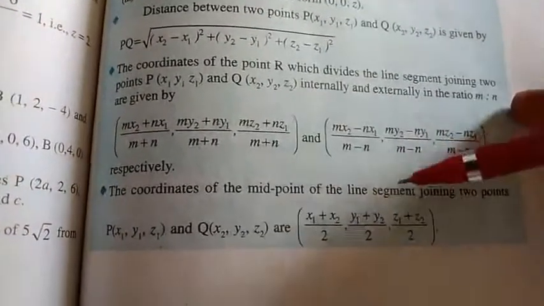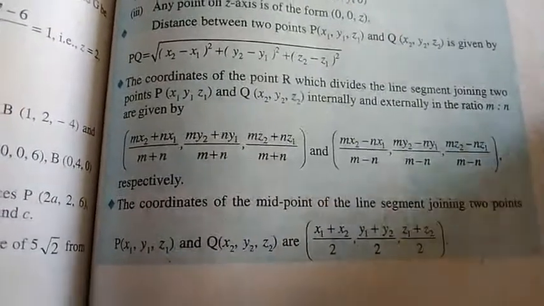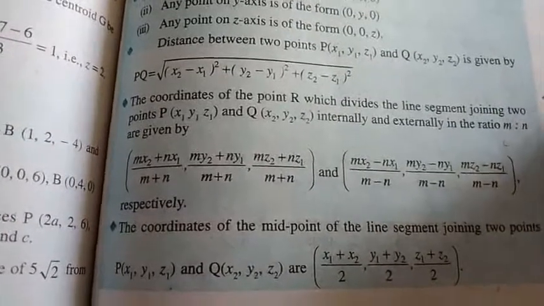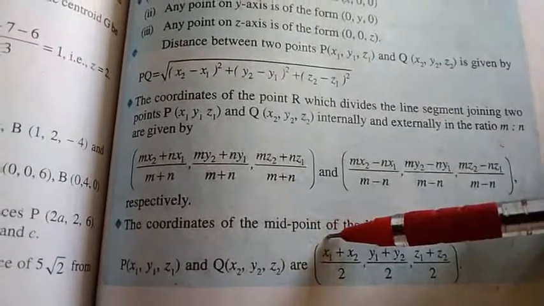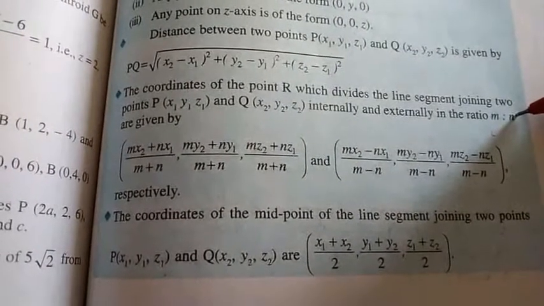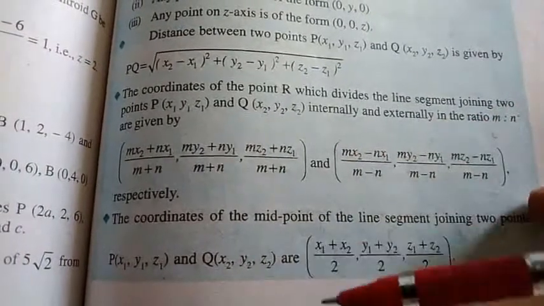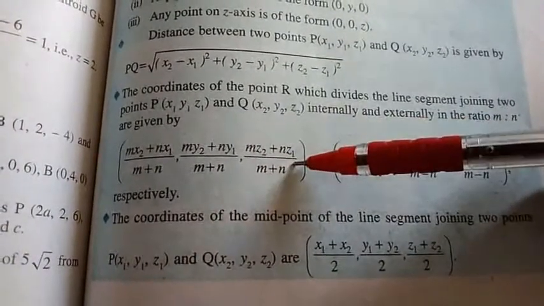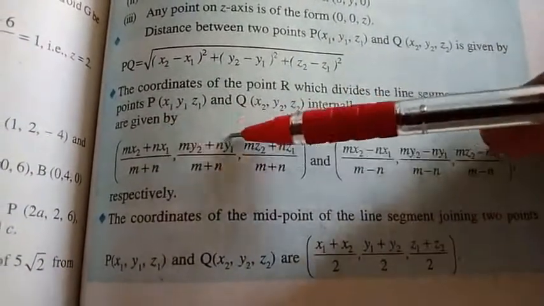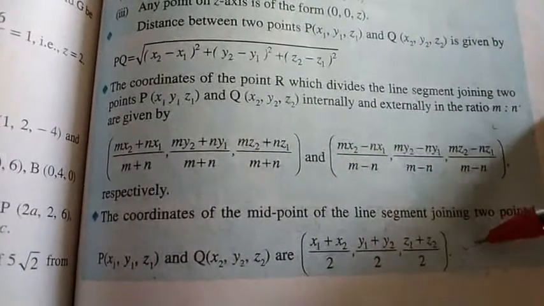And there is another formula which is called the midpoint formula. This is just an extension or result of the section formula. As I told you, if it's going to be the midpoint, the ratio is going to be 1:1. The point will divide in the ratio 1:1 if it is the midpoint, right? So instead of m and n, we put 1 and 1 in the section formula. The formula reduces to x1 plus x2 divided by 2, y1 plus y2 divided by 2, z1 plus z2 divided by 2. So this is the midpoint formula.